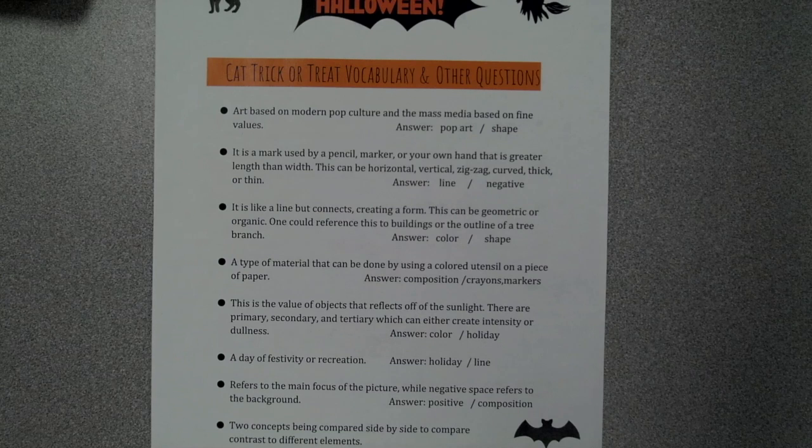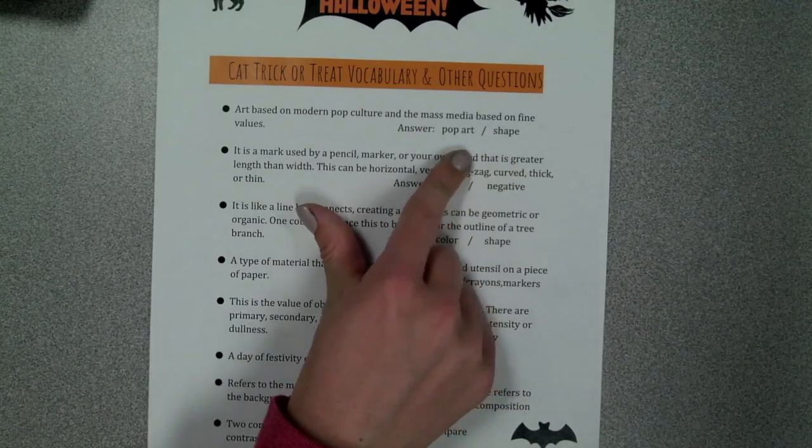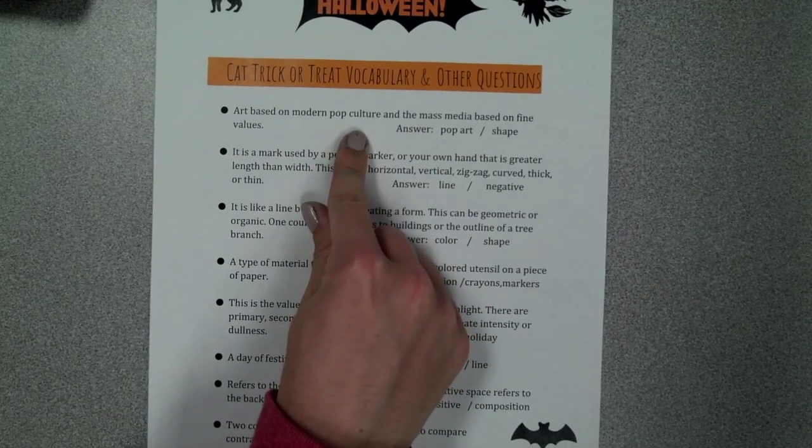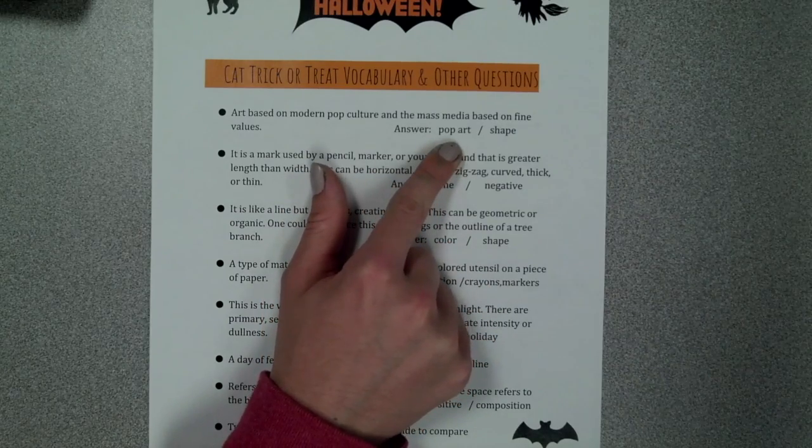So I'm going to do the first one. Art based on modern pop culture and the mass media based on fine values. So I'm going to give you maybe 5 seconds to really think about what it might be, pop art or shape. Modern pop culture would be a hint. So I'm going to say it's pop art.